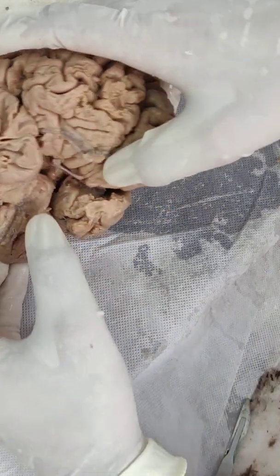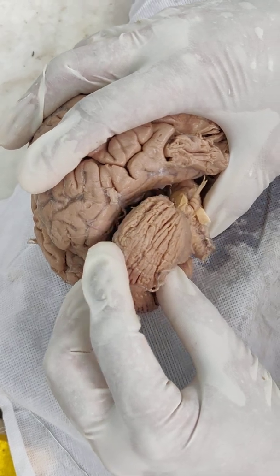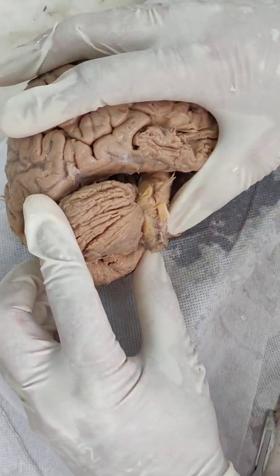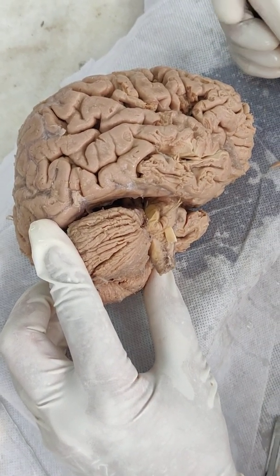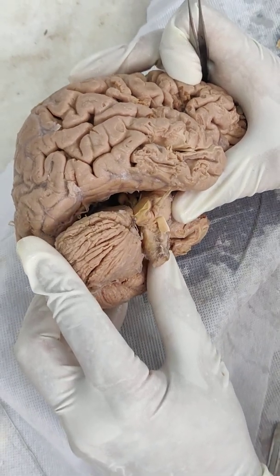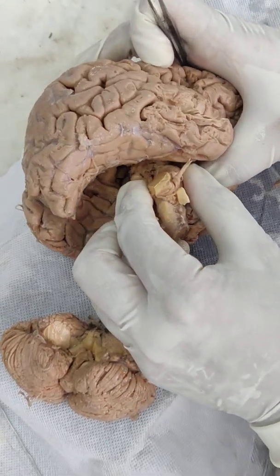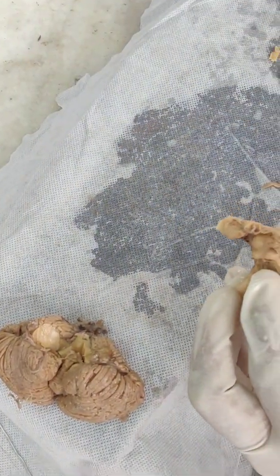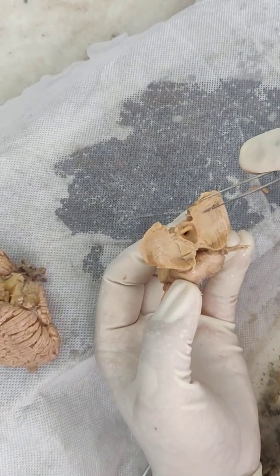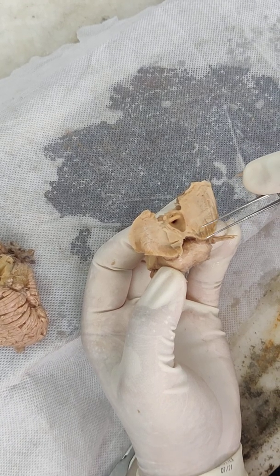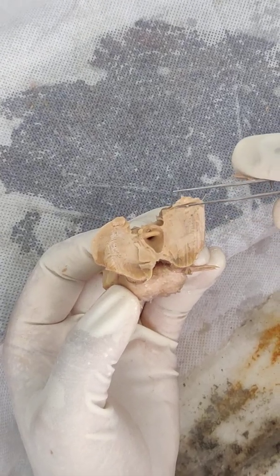This is the cerebellum and this is the brain stem. The floor of the fourth ventricle is the tent-like cavity of the hindbrain. Here I will cut the cerebral peduncle, and here you can see the cerebral peduncle. It is formed by the crus cerebri. The anterior portion is the crus cerebri, and the posterior portion is called the tegmentum.